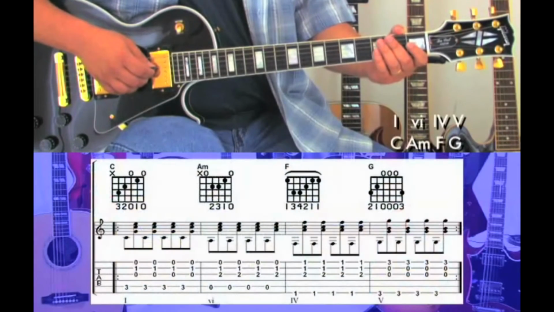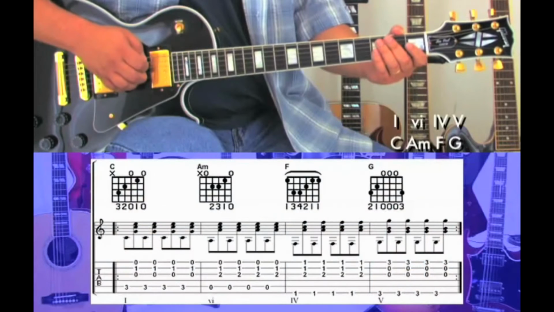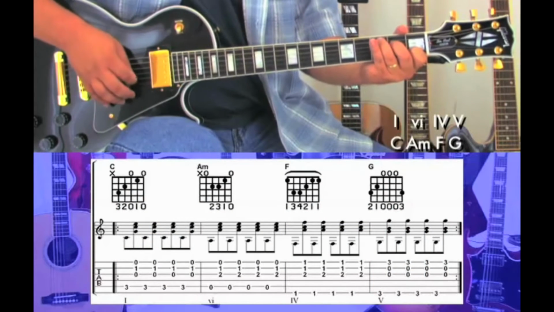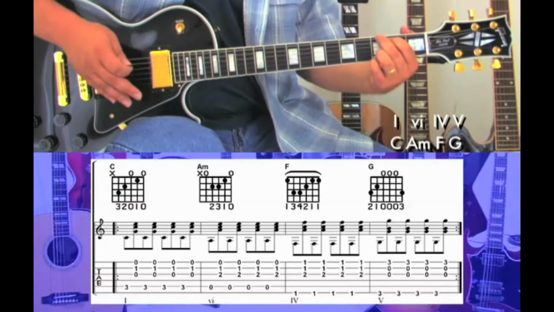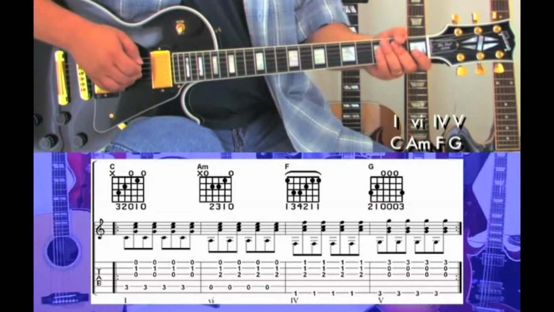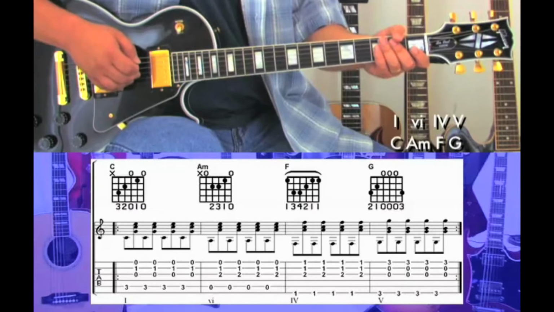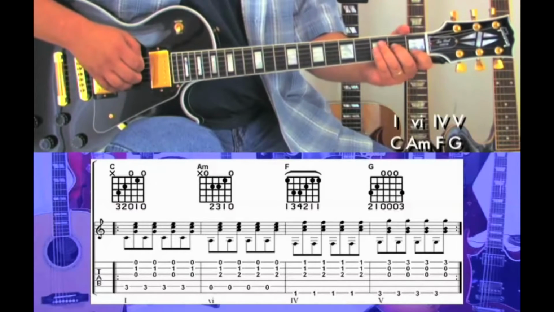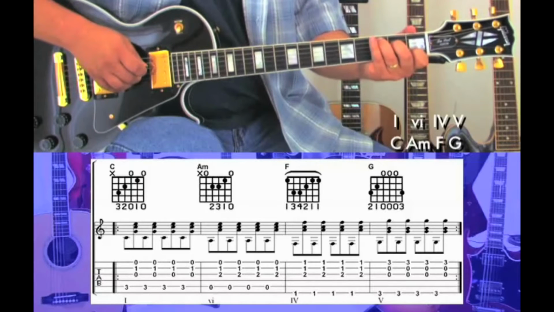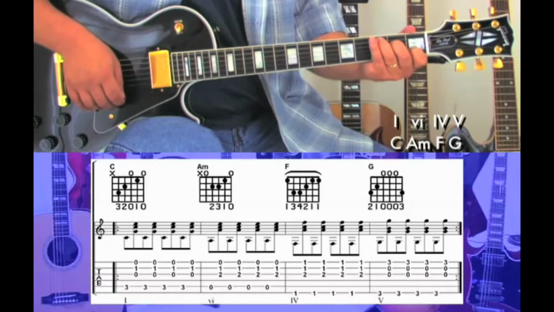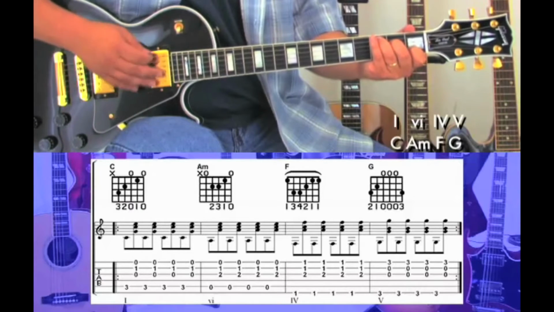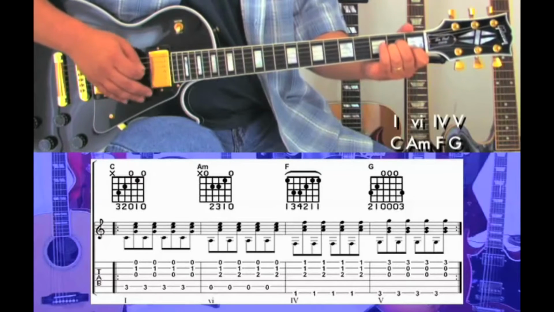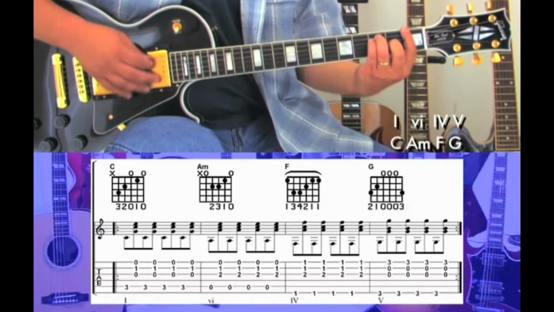The 1-6-4-5 progression has a very traditional 1950s ballad feel to it. We're going to learn the 1-6-4-5 with a bass line and partial chord technique applied to an 8th note rhythm. For the 1 count, pick down on the bass note of the chord, and for the and count, strum up on the first few strings of the chord. Repeat this for counts 2 and 3 and 4 and.